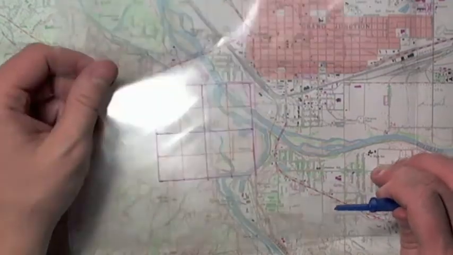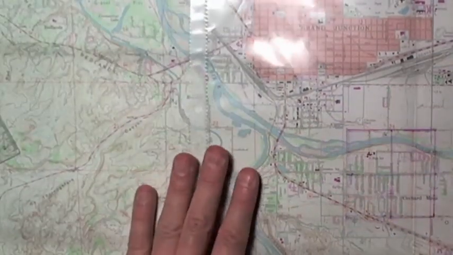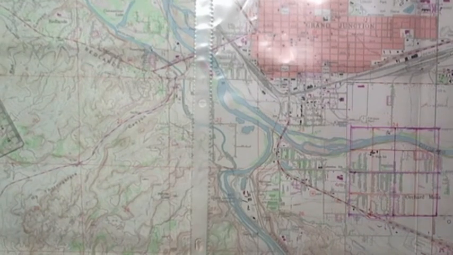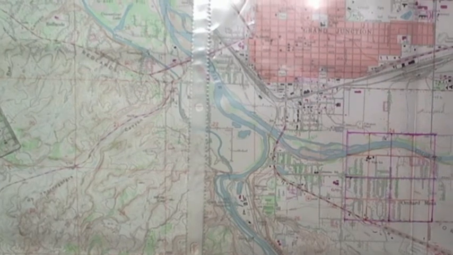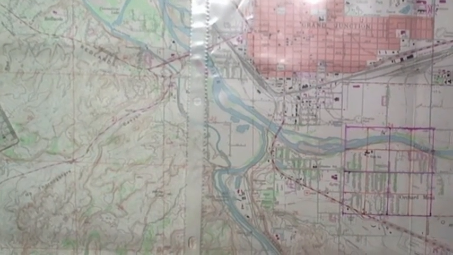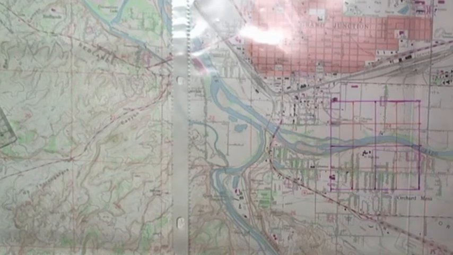Okay, and you can keep this template in your binder and use it to quickly overlay any section, as long as the map they give you in class or in the competition is a 7.5-minute USGS that has not been shrunk down. You can use this rapidly to help you locate something.